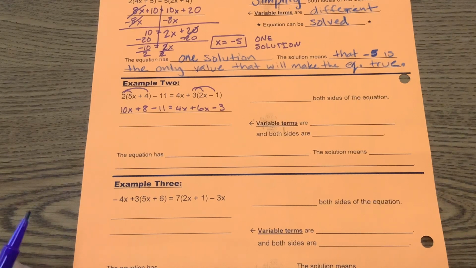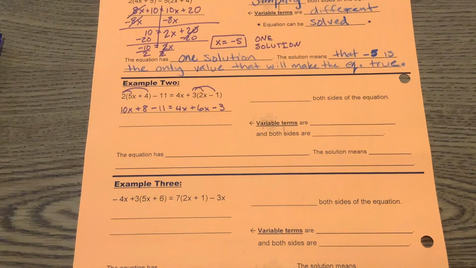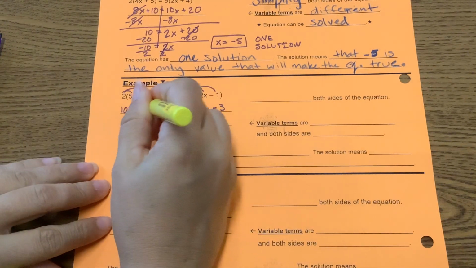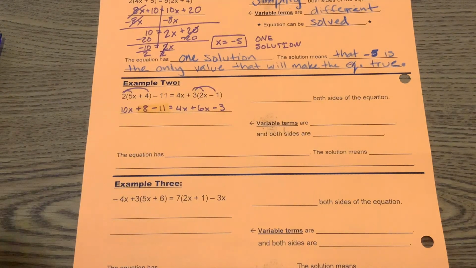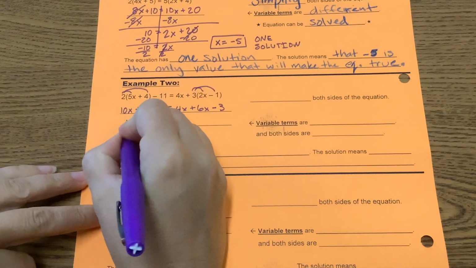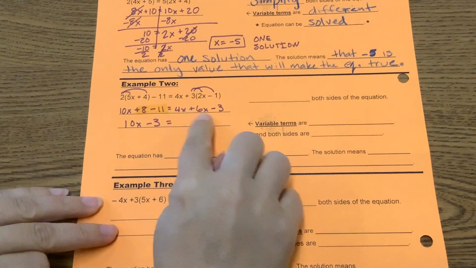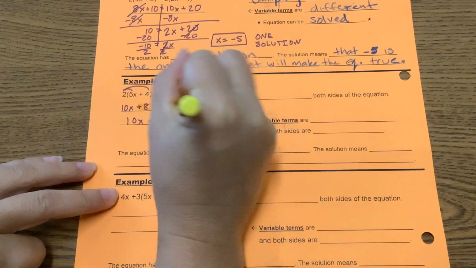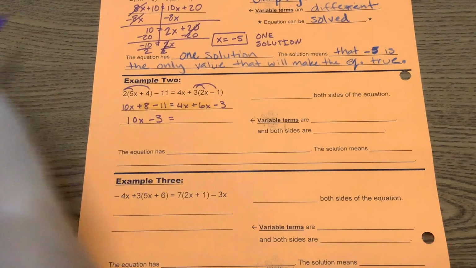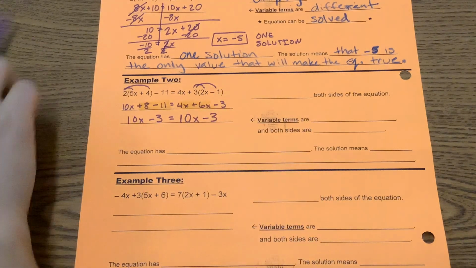Do I need to combine like terms? Yes, I do need to combine some like terms. So on this side, on the left, I have 8 minus 11. What is 8 minus 11? So this is 10x minus 3 equals, and on the other side, I need to combine 4x and 6x, which is how much? So I have 10x minus 3 there. Okay.